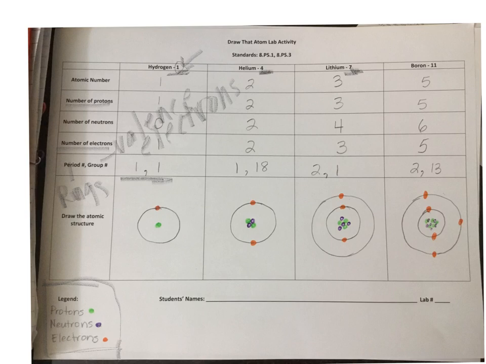All right. So we said that the period number indicates the number of rings. So this hydrogen is in period 1, so I draw 1 ring. So I drew 1 ring. All right. Then the group number tells me the number of electrons in the outer energy ring. So the outermost ring should match up with the number of electrons with the group number.